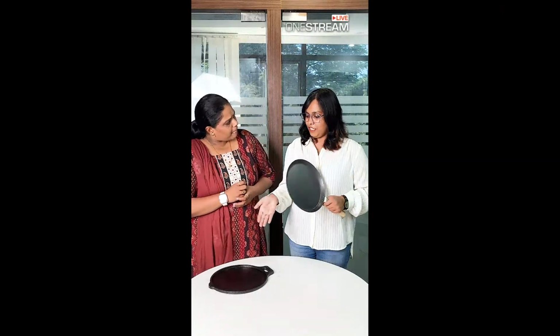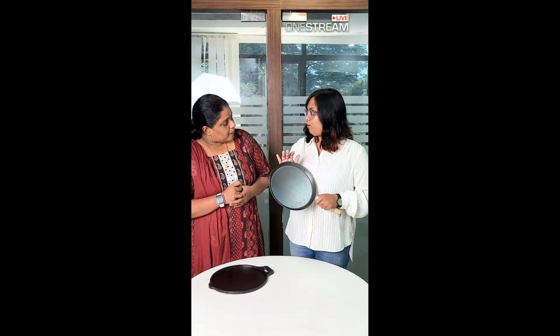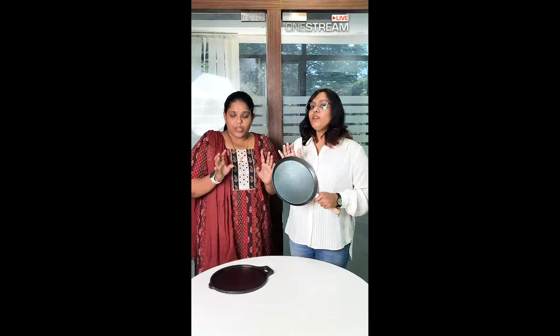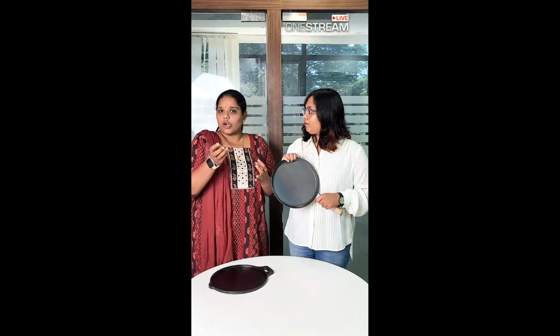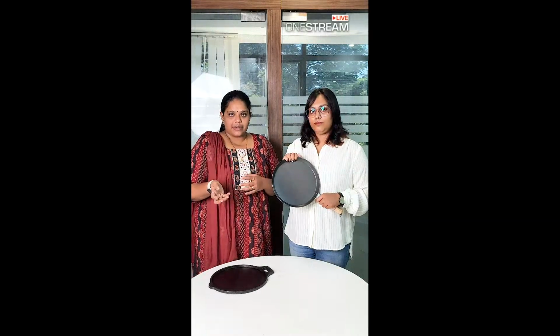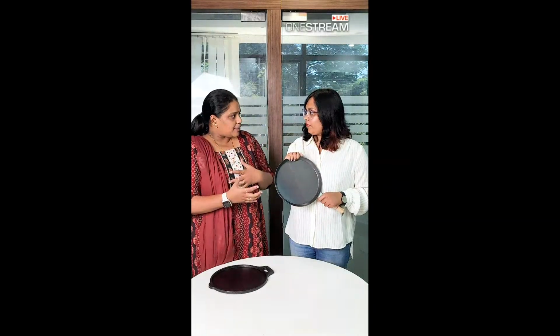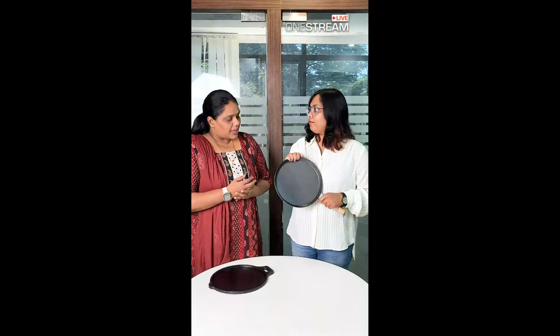Okay, so as with cast iron, you can't cook acidic food in iron also, no? You see, the raw materials are the same. You cannot cook acidic food in both iron and cast iron. Maybe 1 or 2 tomatoes in your sabji is not going to make a big difference. But if you want to make a tomato based product, we would suggest no, as we've already told.